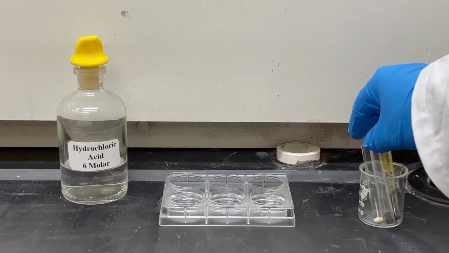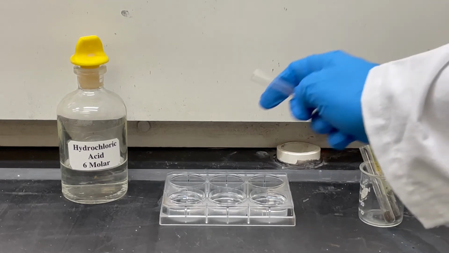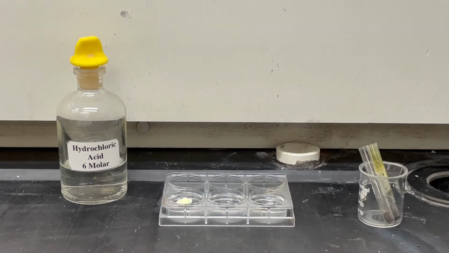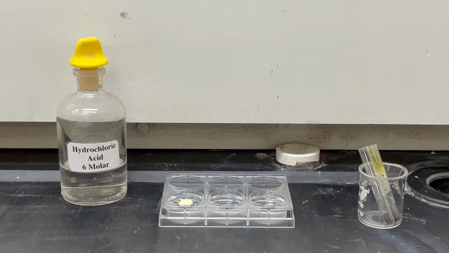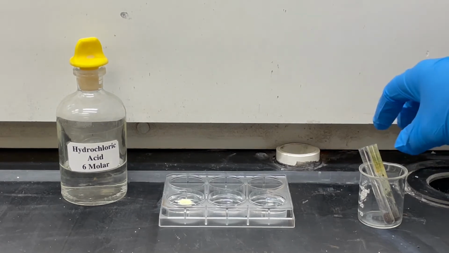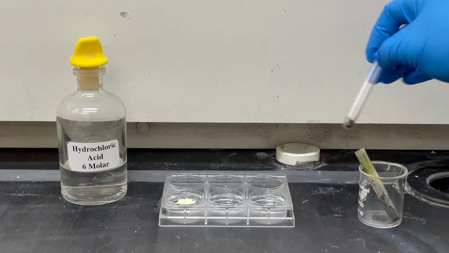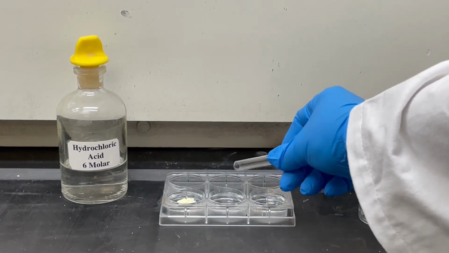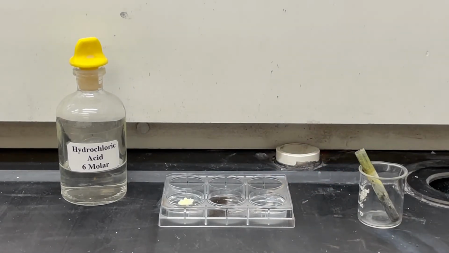In addition to magnetism, we can also look at the differences in reactivity between the two pure elements and the compounds they reacted to form. This 6-well plate contains 6 molar hydrochloric acid, and I add each of the 3 materials to test their reactivity. On the left, I've added sulfur, which floats. In the middle, I'm adding iron, which sinks to the bottom.